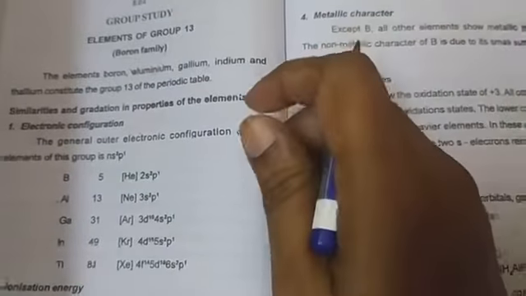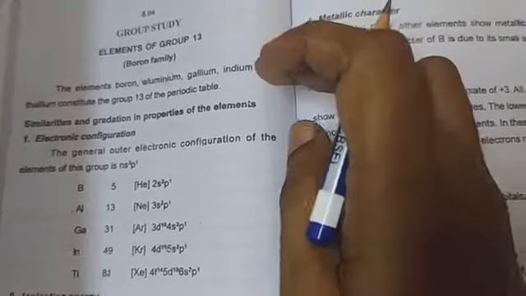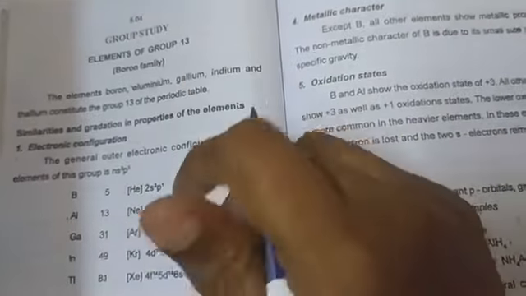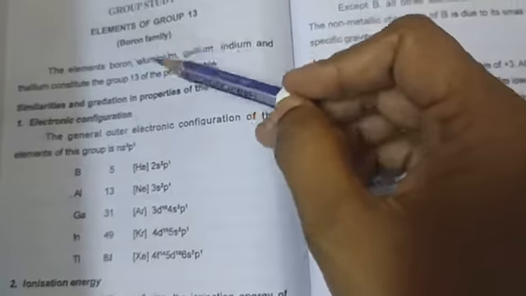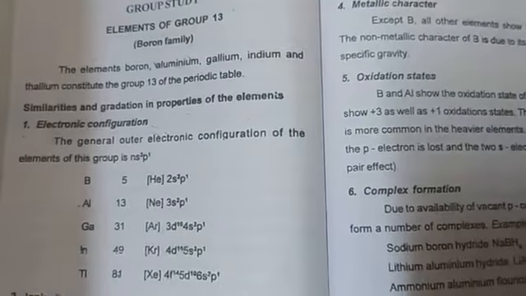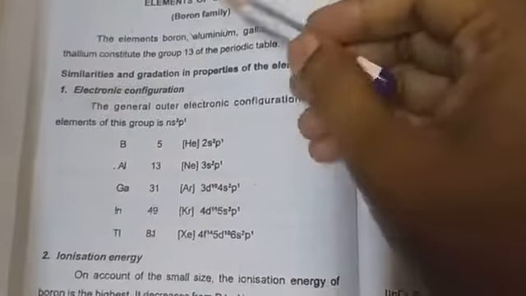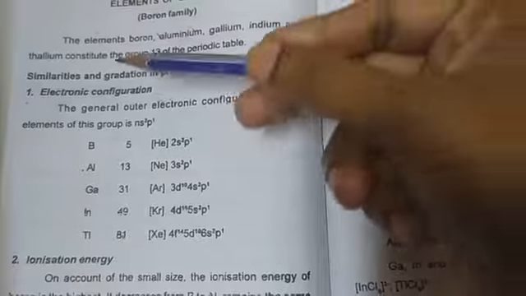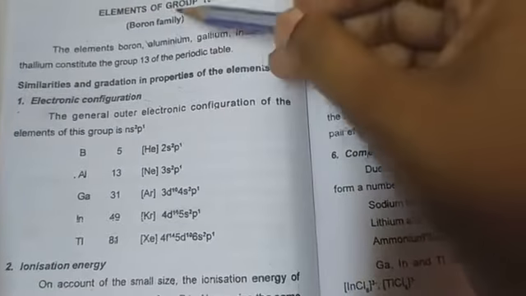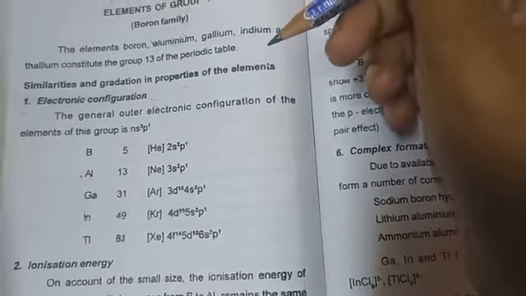So next we see the individual group elements. First one is the elements of group 13, that is the boron family, because the first element in group 13 is boron. So what are the 5 elements present in group 13? Boron, aluminum, gallium, indium and thallium. These 5 elements are group 13 elements.